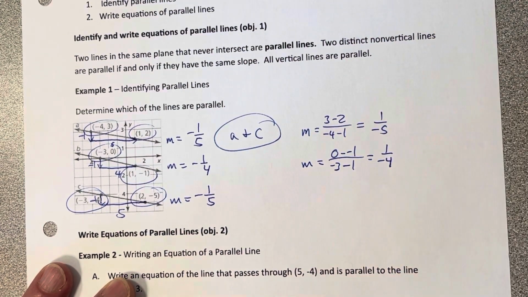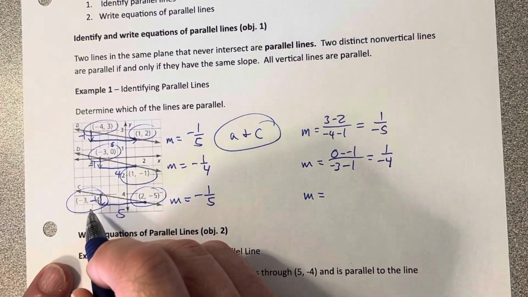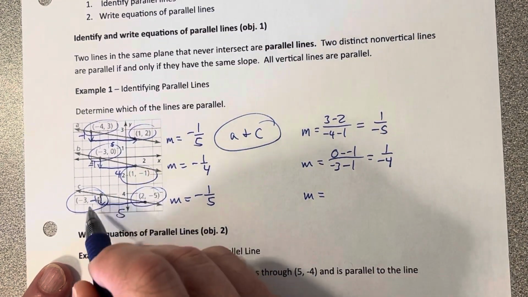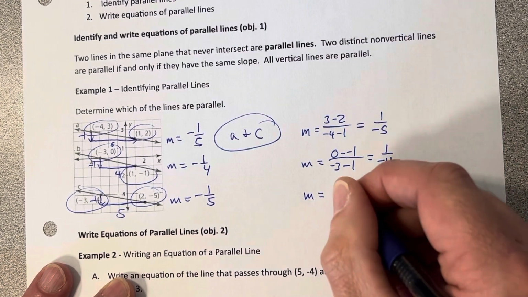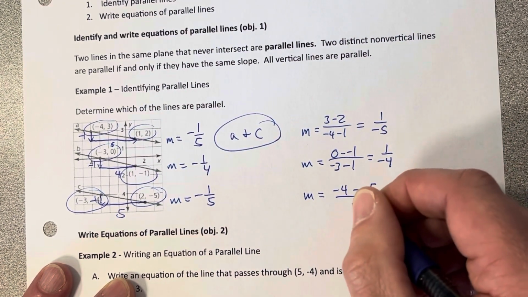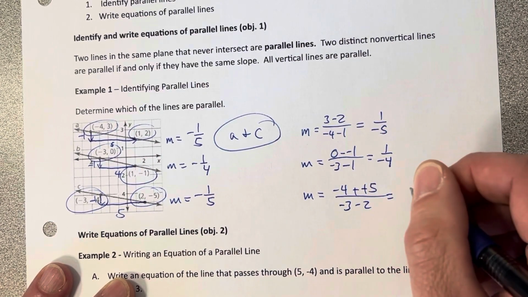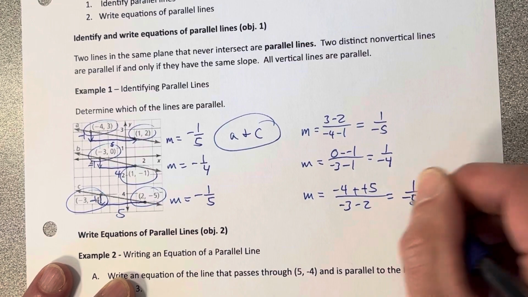Those aren't parallel. I think that's negative 4. Yeah, negative 4. So negative 4 minus negative 5 over negative 3 minus 2.